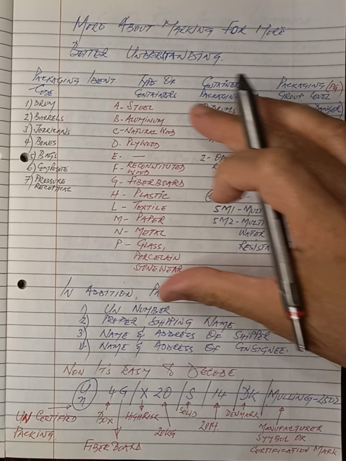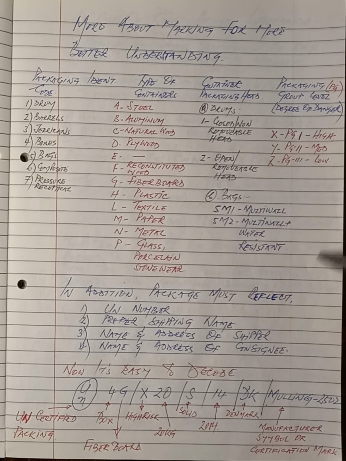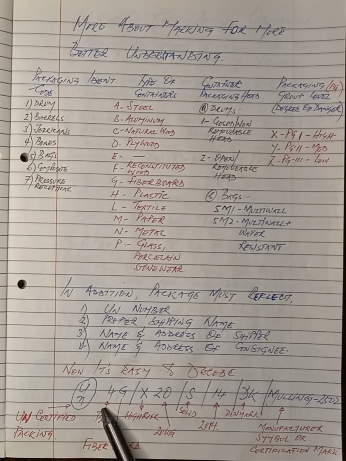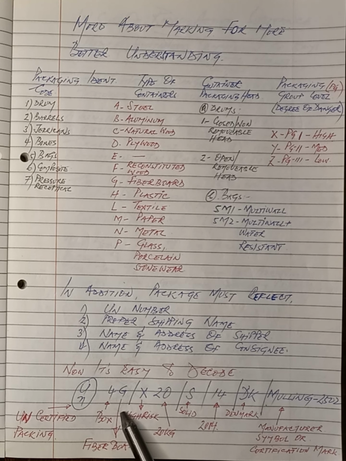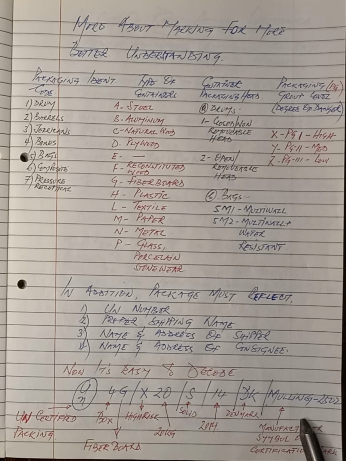So if you understand the above information, this chart, and how to best use it, you can easily decode what is written as a marking on the box in abbreviated form.